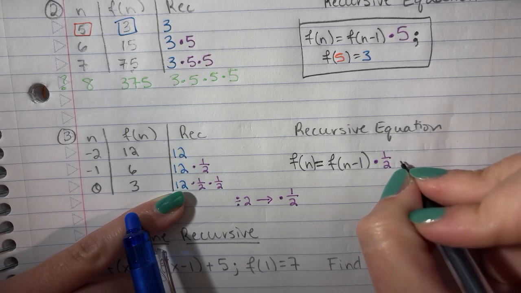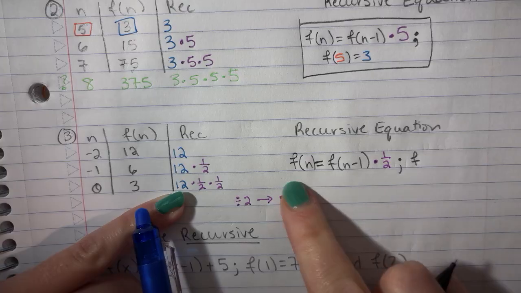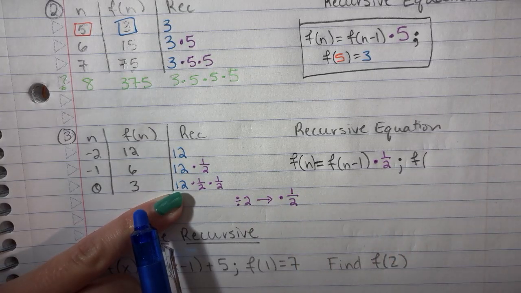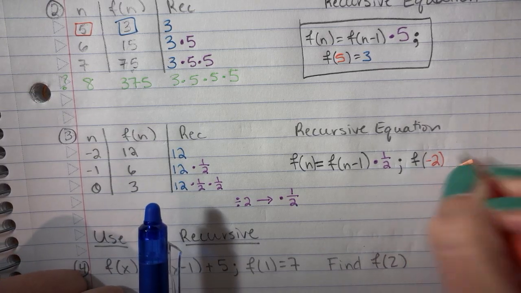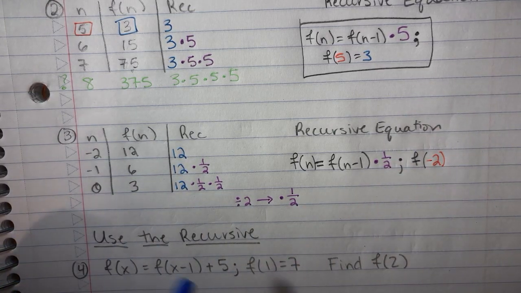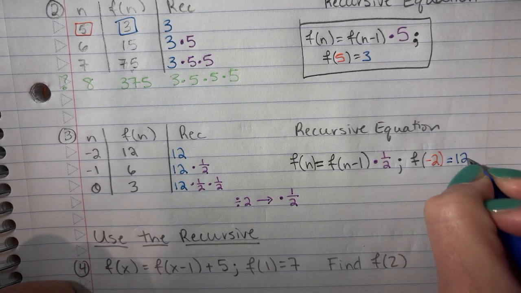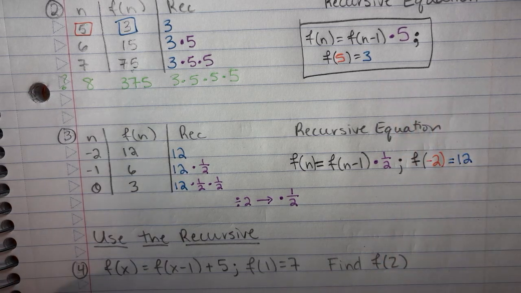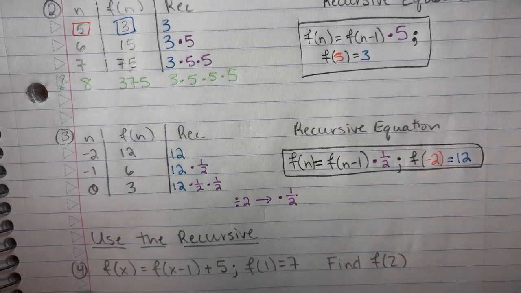Given that we started with, and I'll write the start numbers on the side here, we started with a -2 for our time, and we started with 12 dots. So I wrote the start time to the side instead of right underneath. And here is our recursive equation.